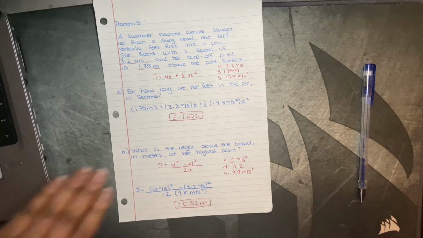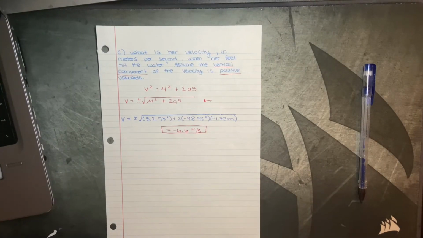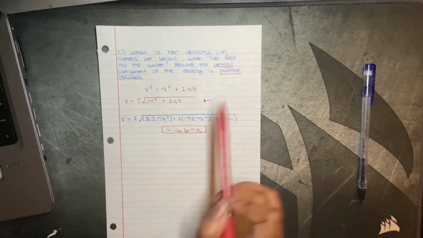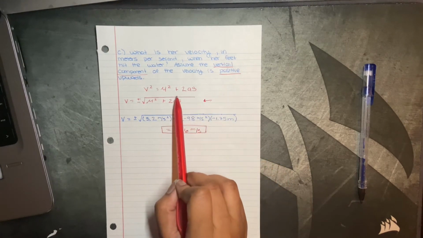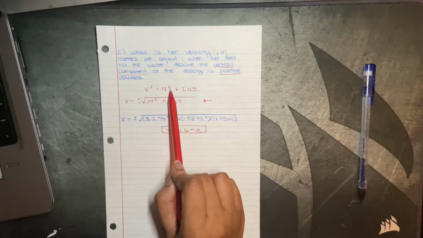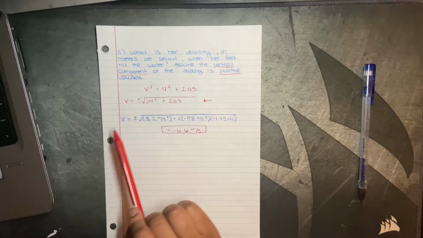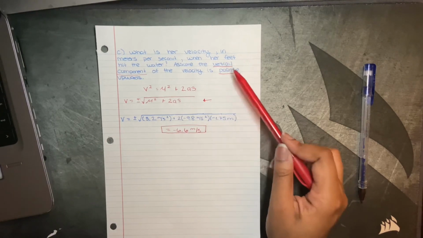And for part C, it states what is her velocity in meters per second when her feet hit the water. Assume the vertical component of the velocity is positive. So starting off, the equation would be V squared equals U squared plus 2AS. But this equation would need to be rearranged in order to get this answer.